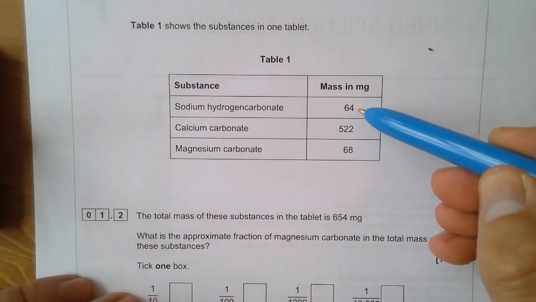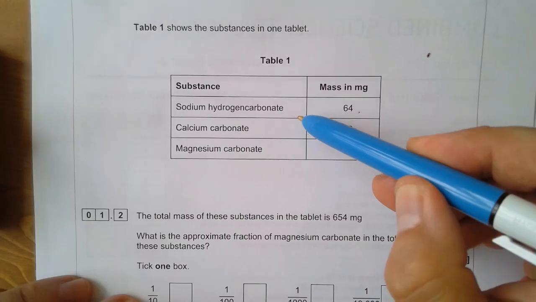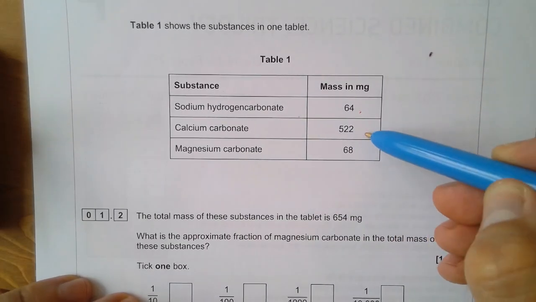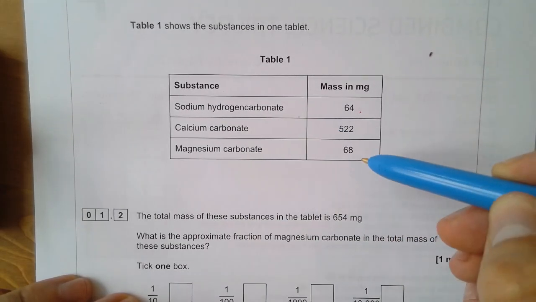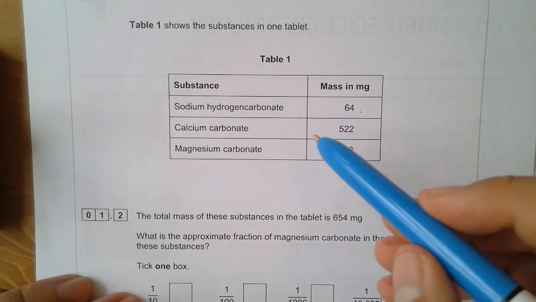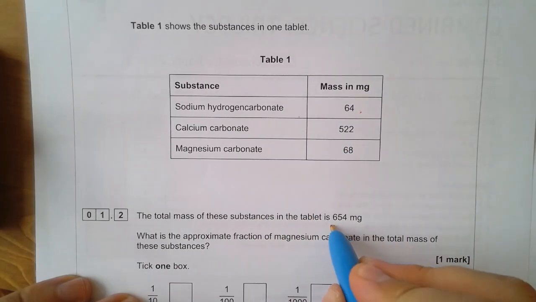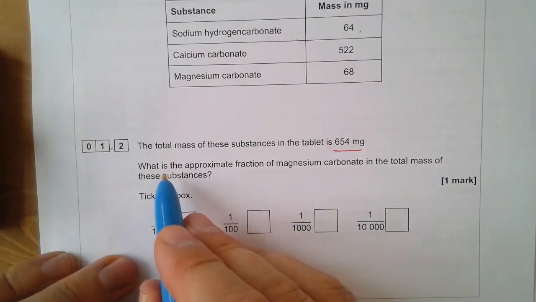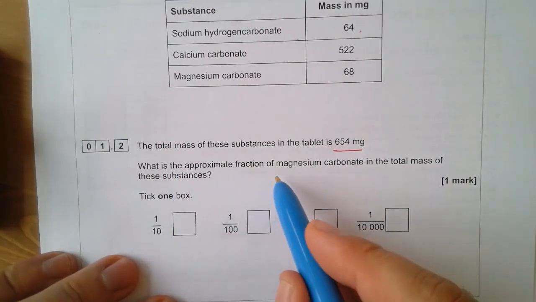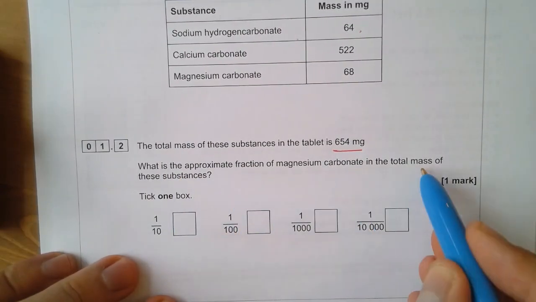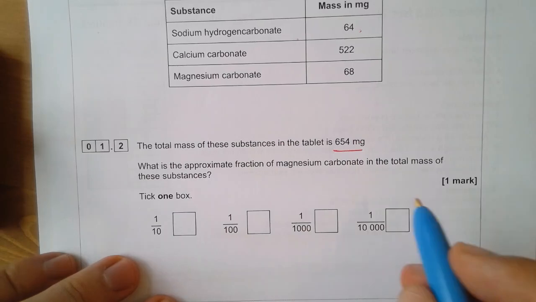You've got 64 milligrams of sodium hydrogen carbonate, 522 of calcium carbonate, and 68 of magnesium carbonate. Again, the total mass is 654. It's asking us what the approximate fraction of magnesium carbonate is in the total mass of these substances.